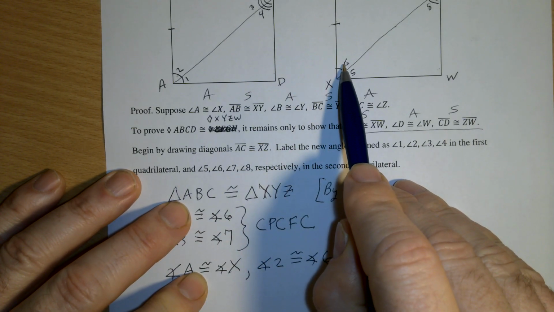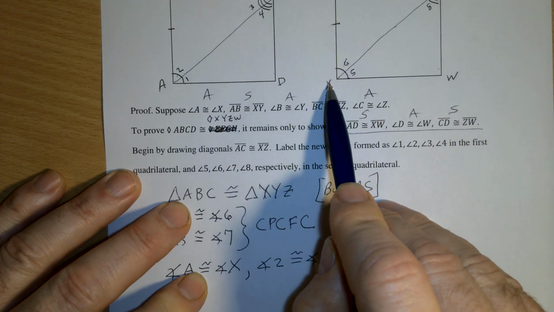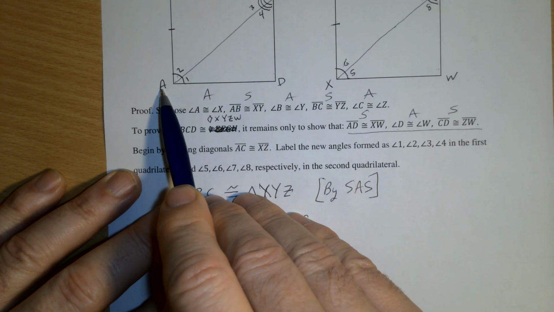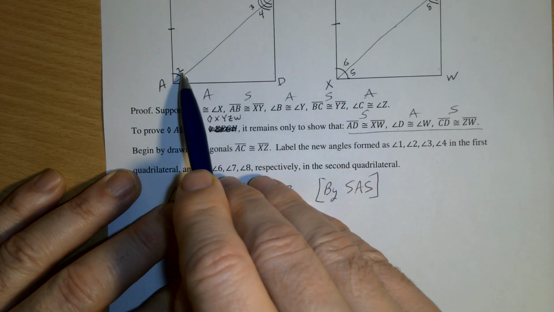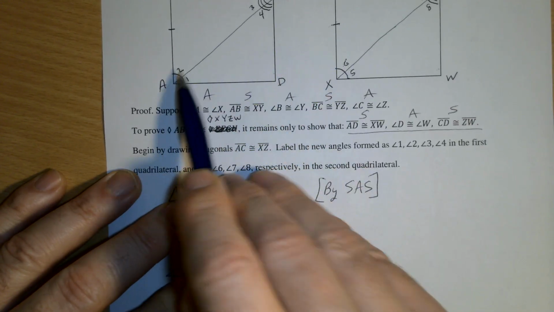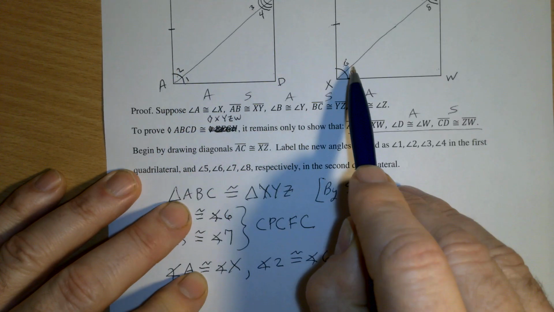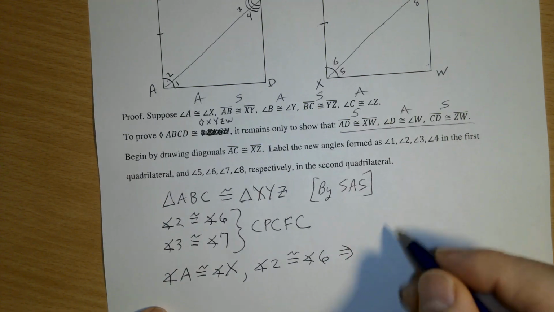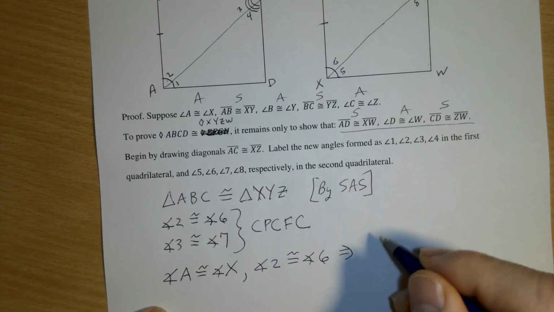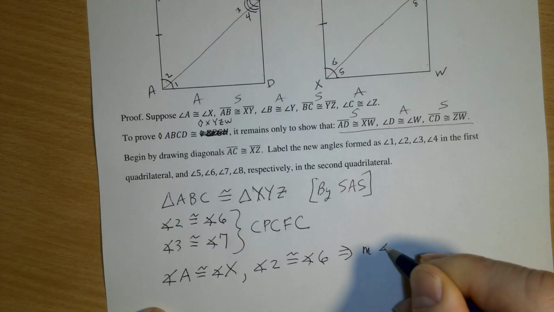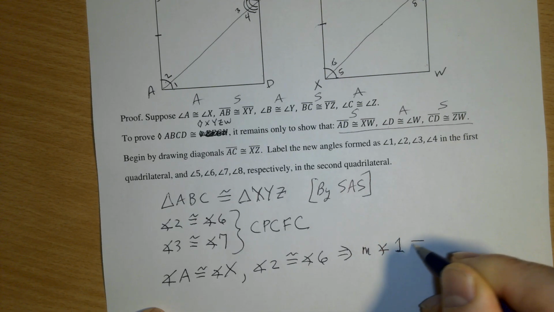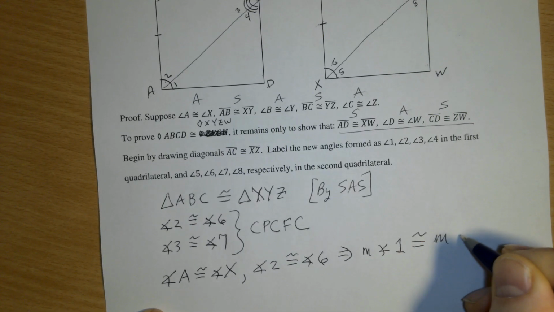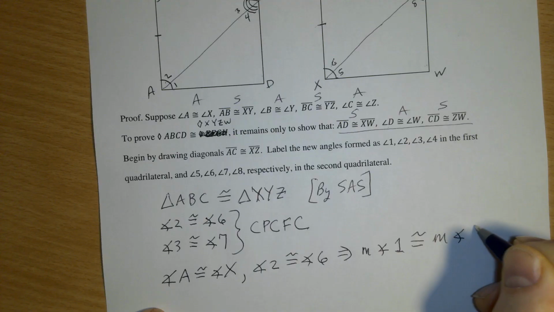a measure of angle 6 is equal to the measure of angle X, which is the measure of angle A, and the measure of angle 2 is the measure of angle 6, so that means the measure of angle 1 must be the measure of angle 5. So I'm just going to write it that way. Those two imply the measure of angle 1 is congruent to the measure of angle 5.